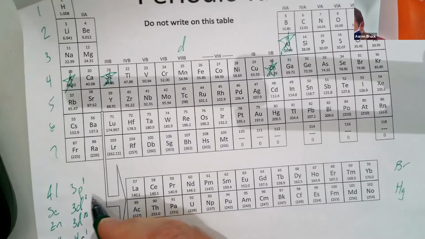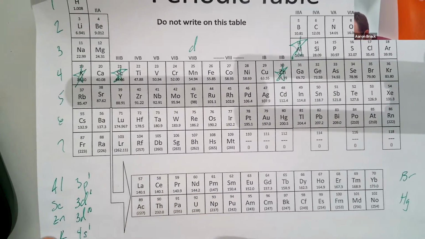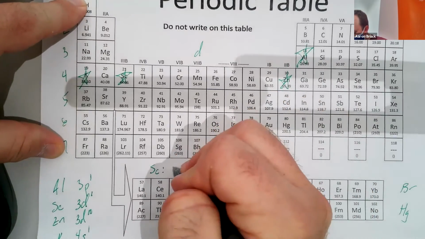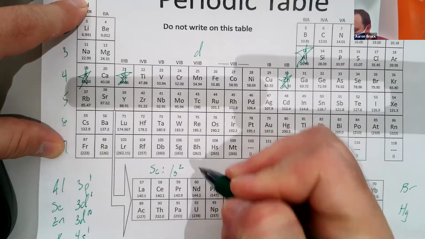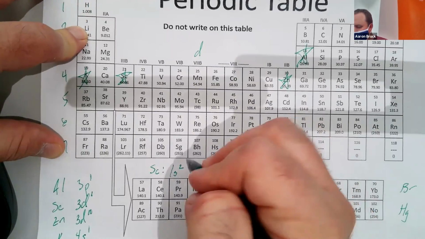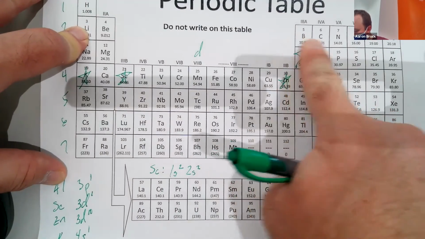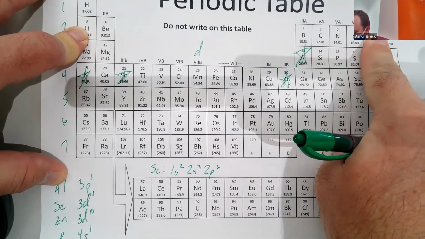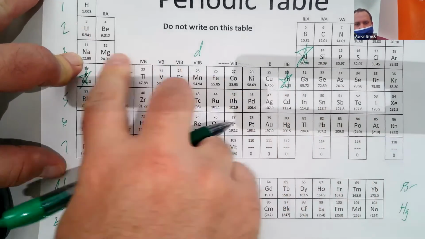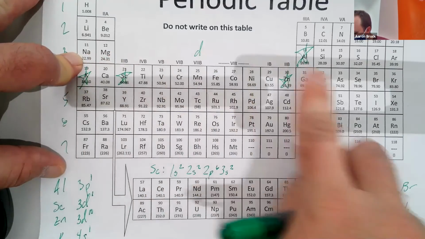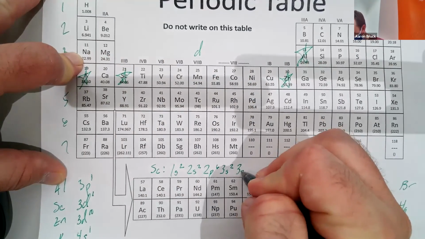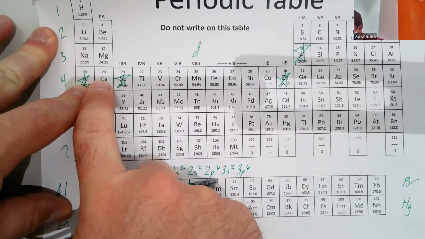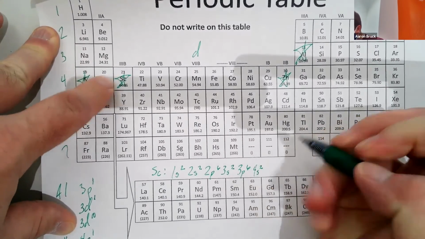Sure. Okay, so for the scandium, starting at the top, it would be 1s2, then 2s2, then 2p6, then 3s2, then 3p6, then 4s2, then 3d1.